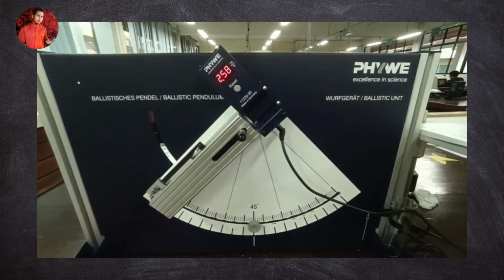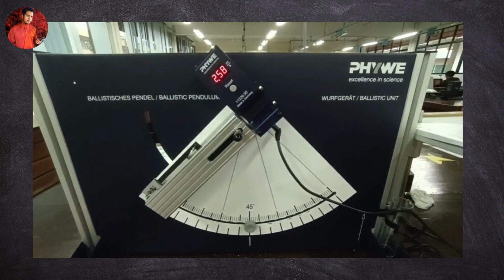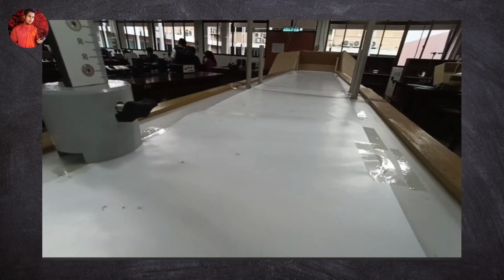Now, we will use the ballistic unit and ballistic pendulum for launching the steel ball. We can adjust the angle by loosening and tightening the screw. First, we need to set up the initial angle, which is 25 degrees, and each time we increase it by 10 degrees until we reach 65 degrees. Next, this is the recording paper to mark the range of the steel ball.